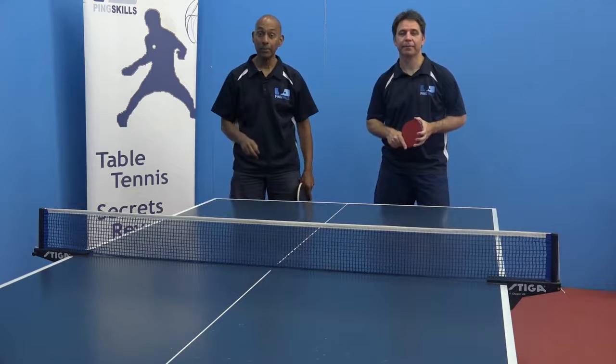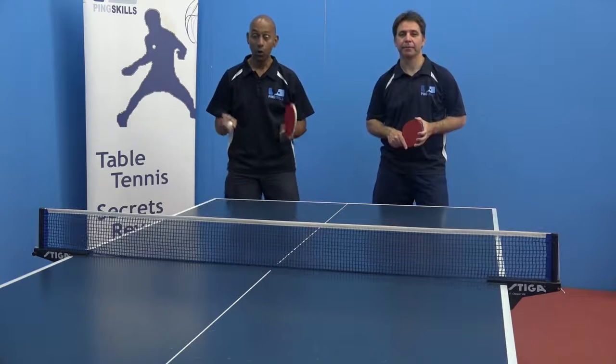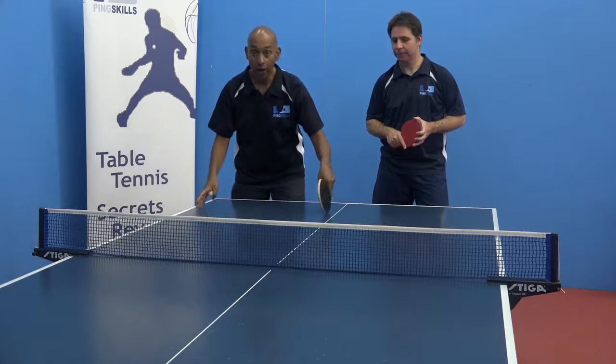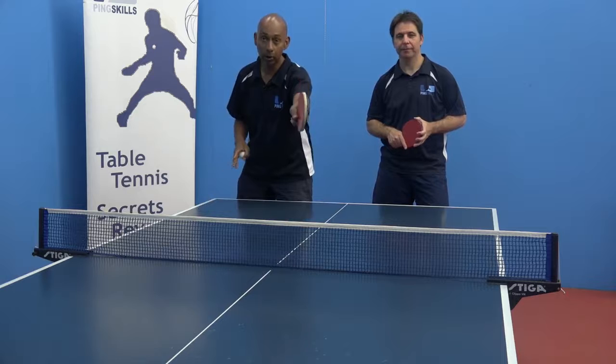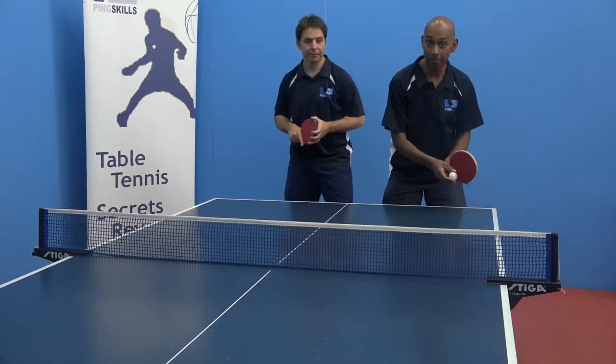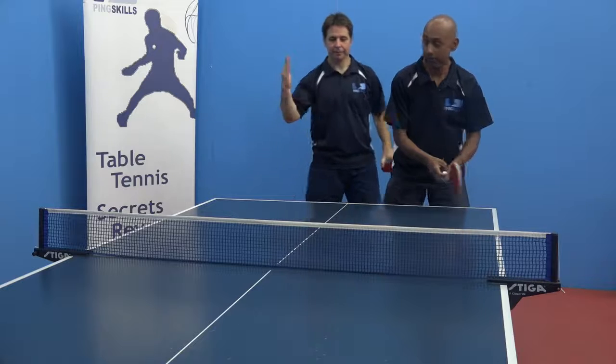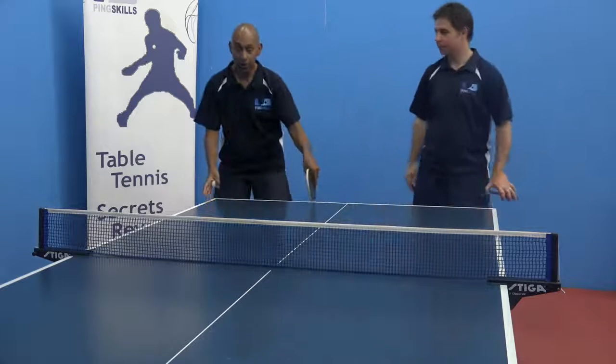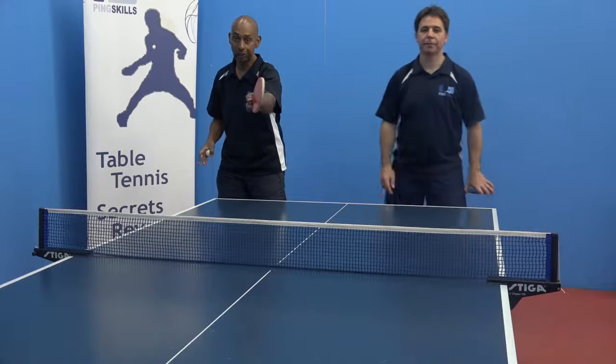The second rule of doubles is serving. You always serve the ball from your right-hand box diagonally to your opponent's right-hand box, and you never serve from the left-hand box in table tennis doubles. So, serve from the right hand diagonally.